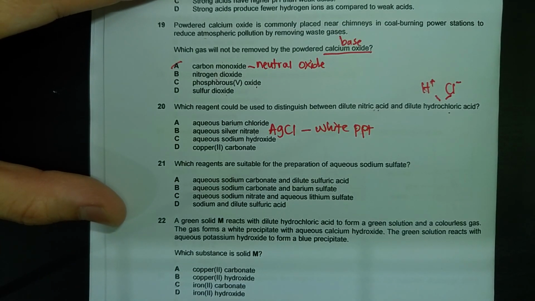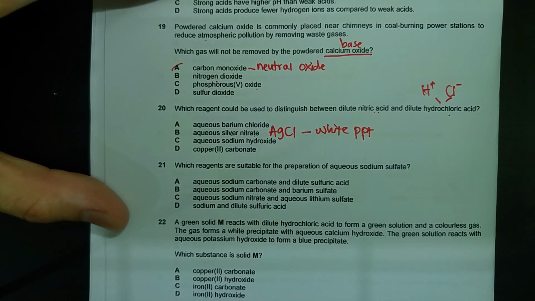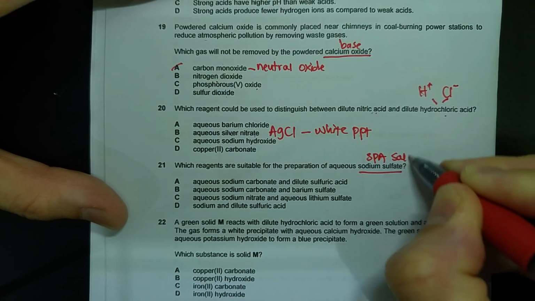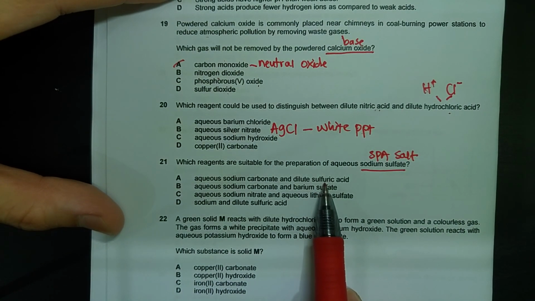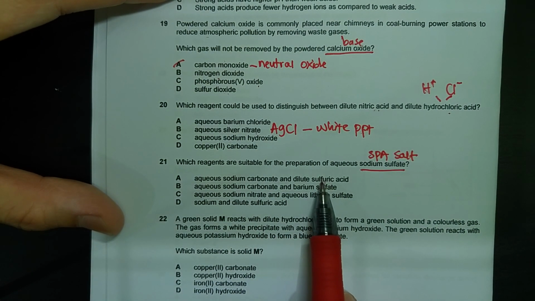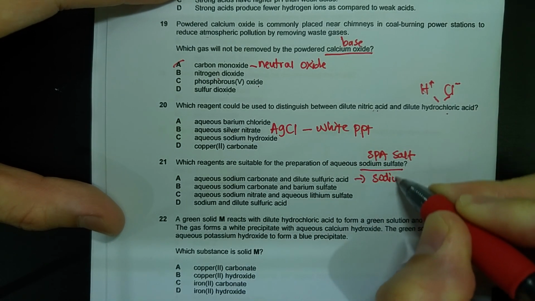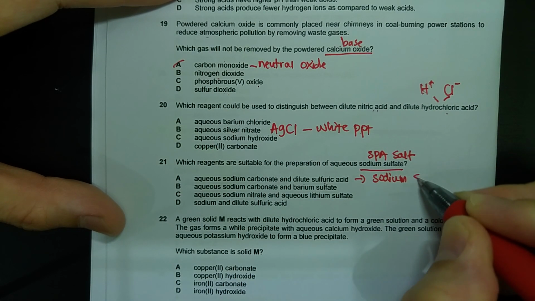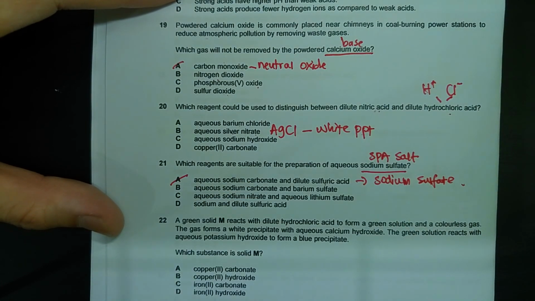Number 21. Which reagents are suitable for the preparation of aqueous sodium sulfate? Aqueous sodium sulfate. Now, sodium sulfate, you know that it is a soluble salt. Okay, so how about the first one? Sulfuric acid and carbonate. So acid and carbonate, you should get salt, water and carbon dioxide, and in this case you should get sodium sulfate. Okay, so the answer is A.